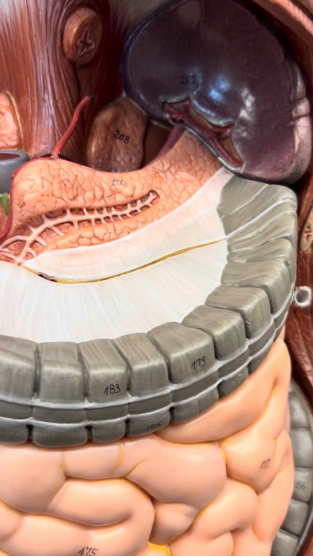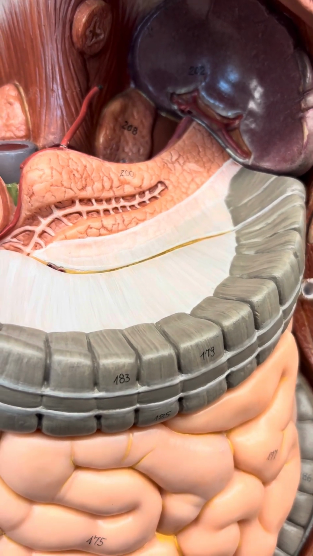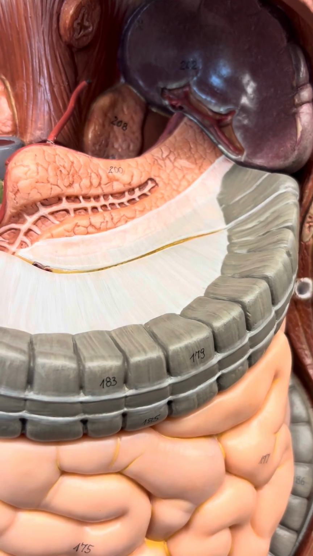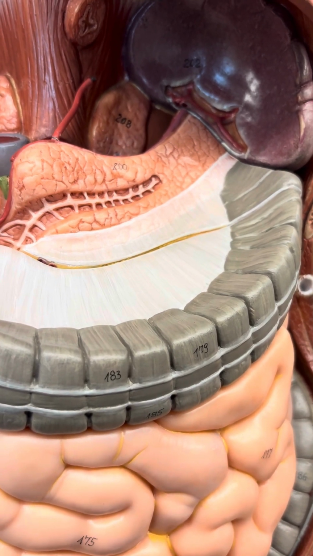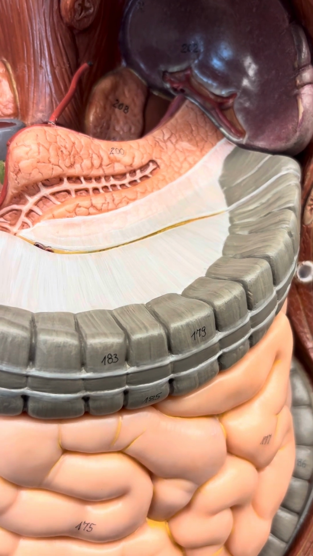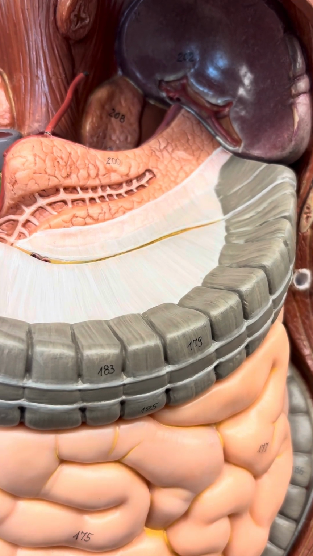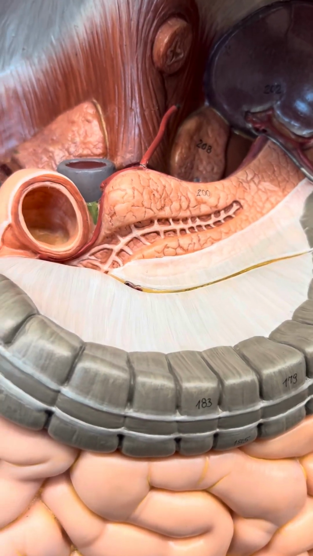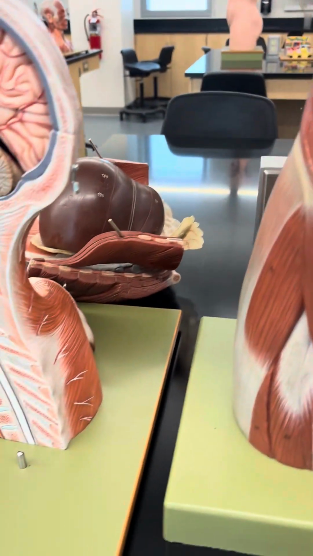And then it asks, what does MALT stand for? MALT stands for: the M is for mucosa, A is for associated, L is for lymphoid, and T is for tissue. So mucosa associated lymphoid tissue. List all the examples of MALT tissues below. The ones that we went over in lecture include the tonsils, which you'll have to see on this model.